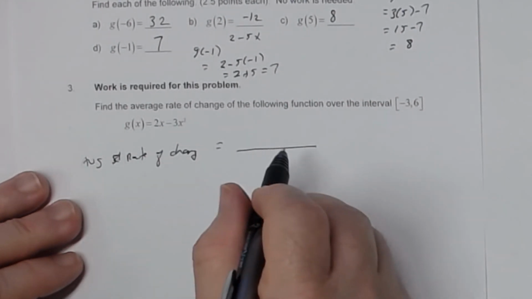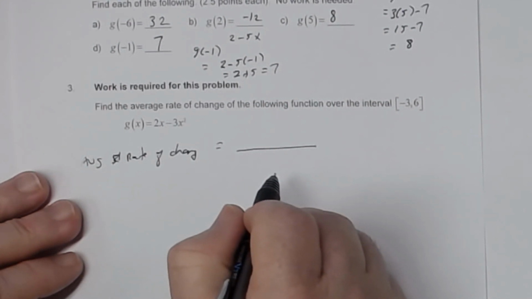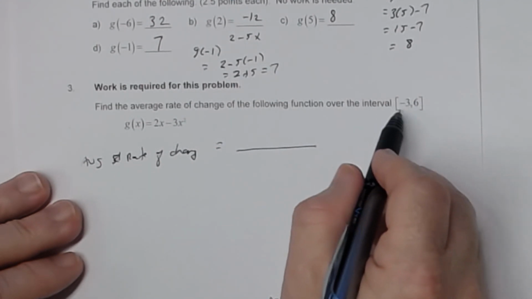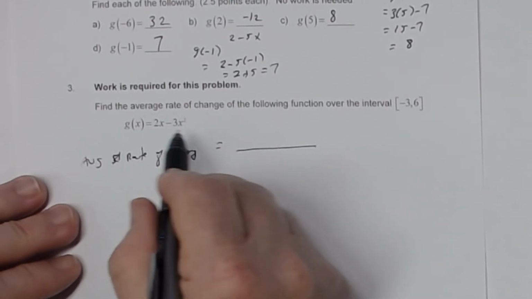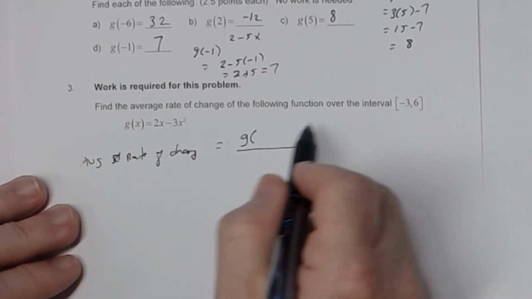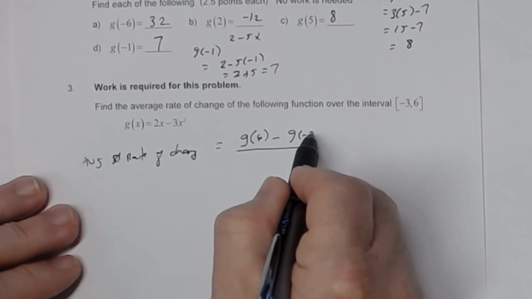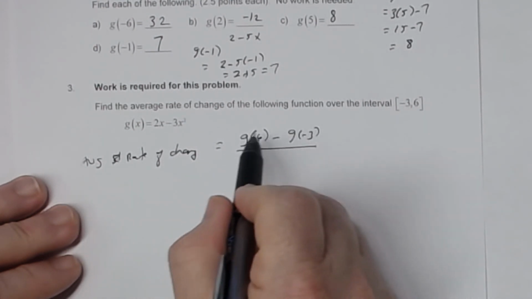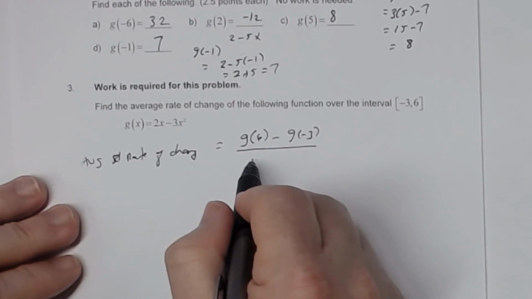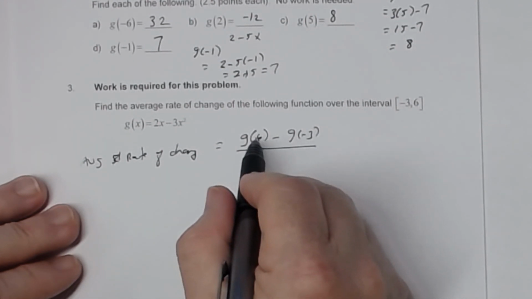Remember, the average rate of change is the idea of the slope. And so in that interval, you could have said something like, remember this is your function g, so you could have said something like g of 6 minus g of negative 3. So the change in y values, so you're going to get those y values, and then divided by the change in x. And those x values are these x values here.